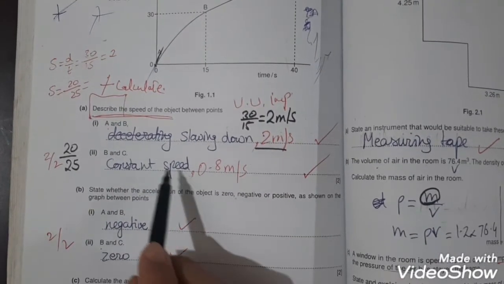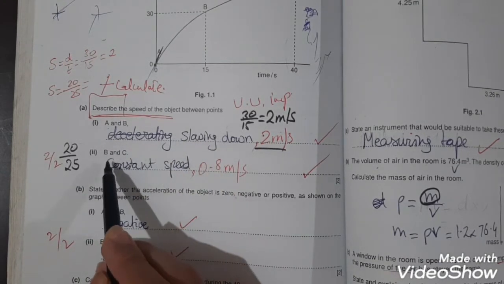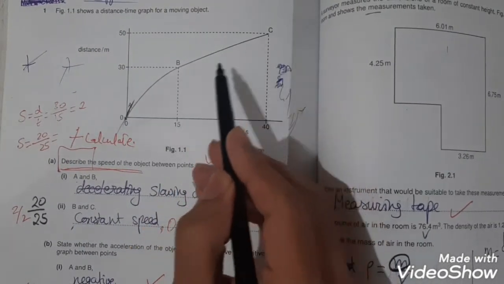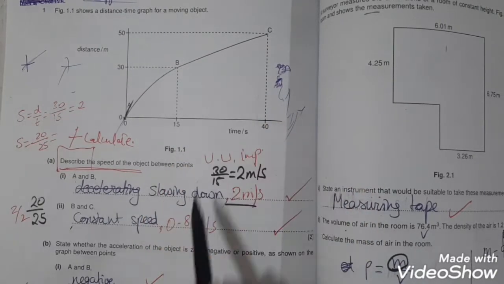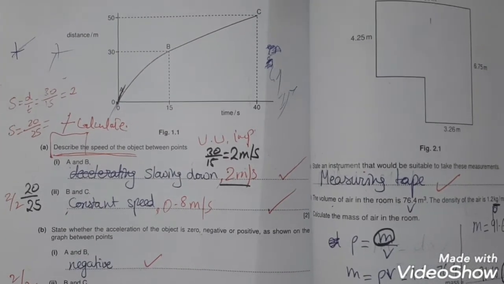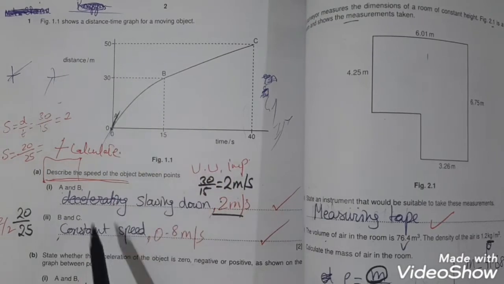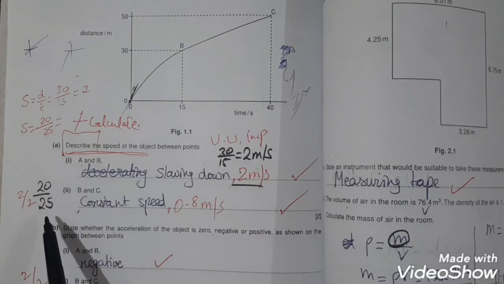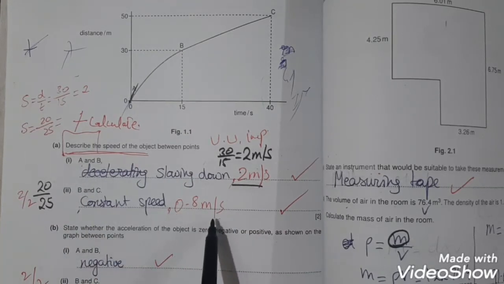Then part 2 states the speed of the object between points B and C. So from B to C it's a straight line moving upwards. So this means that the object is moving at a constant speed. So write constant speed, and then we calculate the speed, which is here 50 minus 30, which is 20, divided by 40 minus 15, which is 25. So 20 divided by 25 will be 0.8 meters per second.